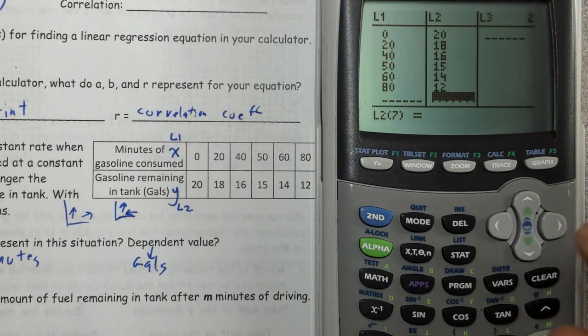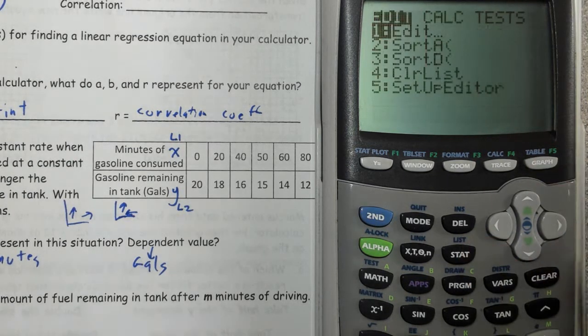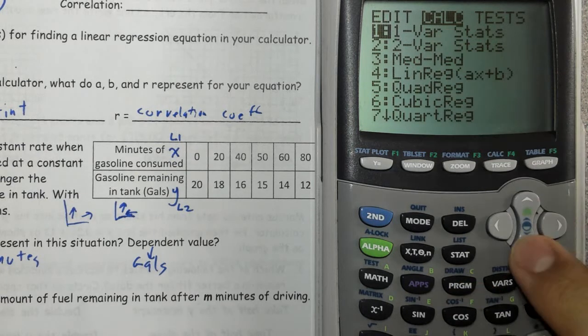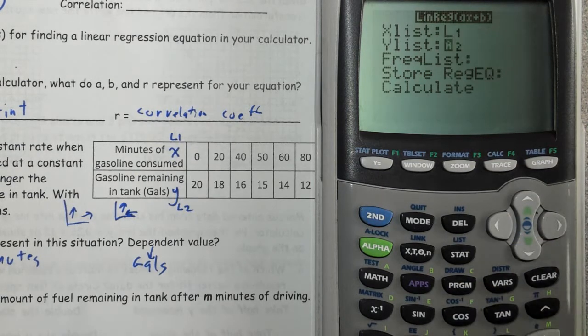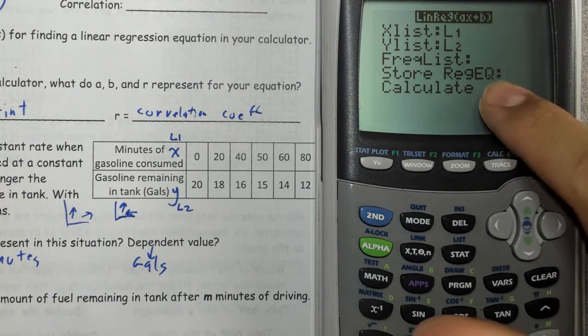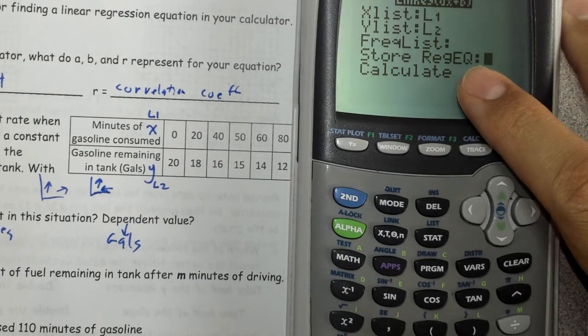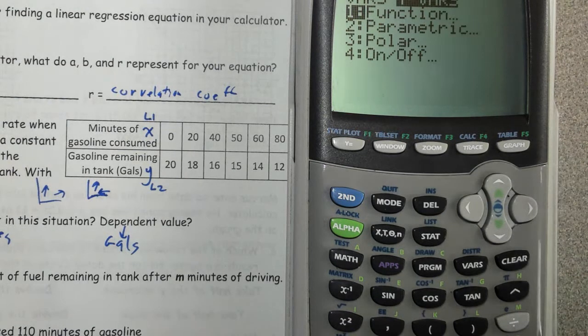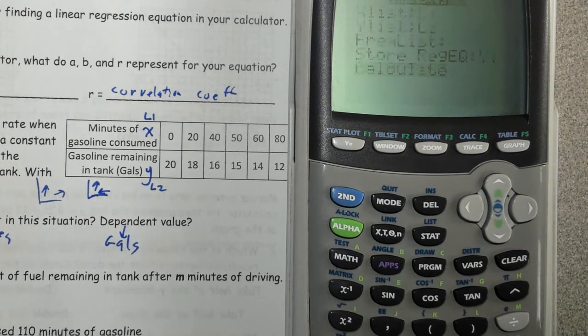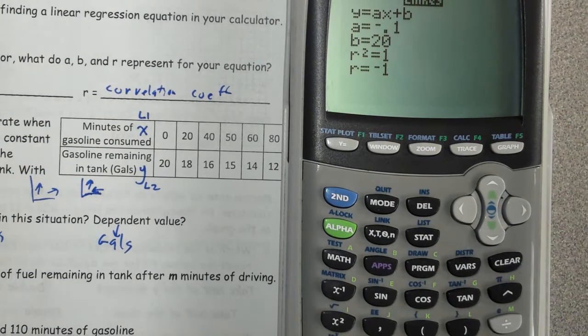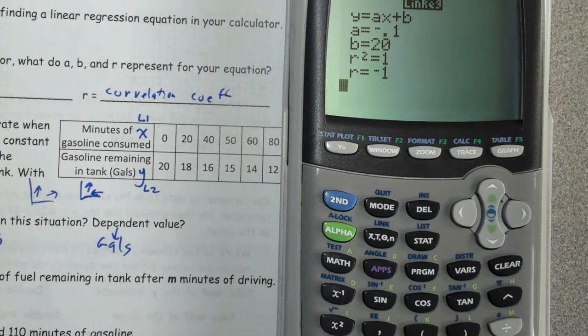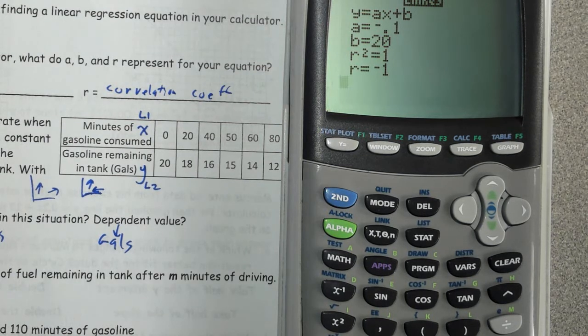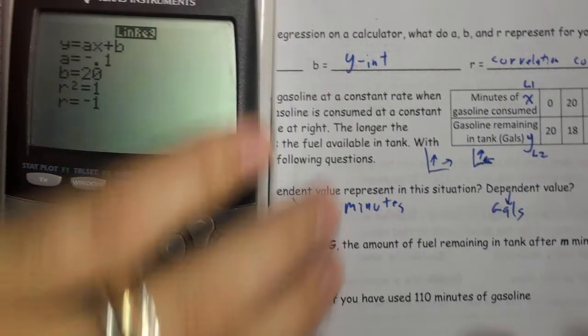Okay, now we are going to go back to stat, and we're going to go to calculate linear regression. It even tells us it's linear, and I want to go back here and review the steps with you again. Store regression equation, we press the vars button, go to the right, function y1. Alright, so here is my equation. Nice and simple equation.